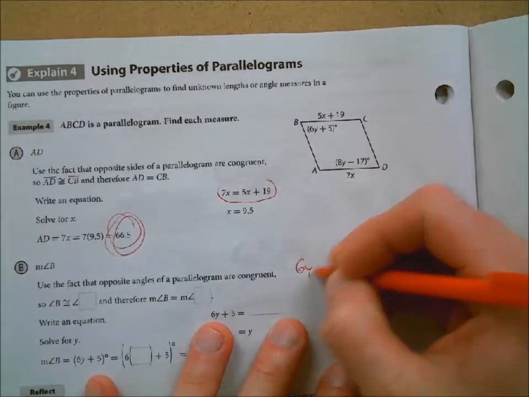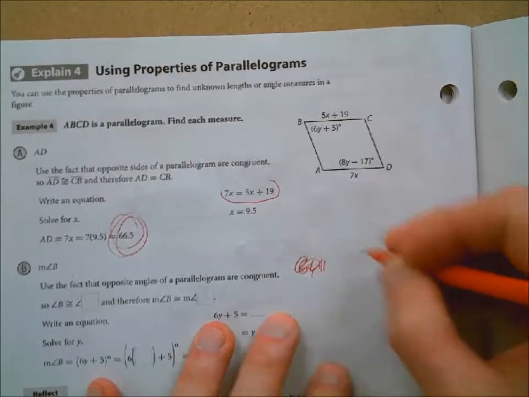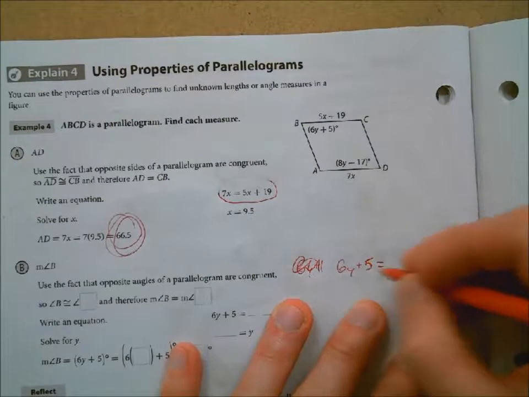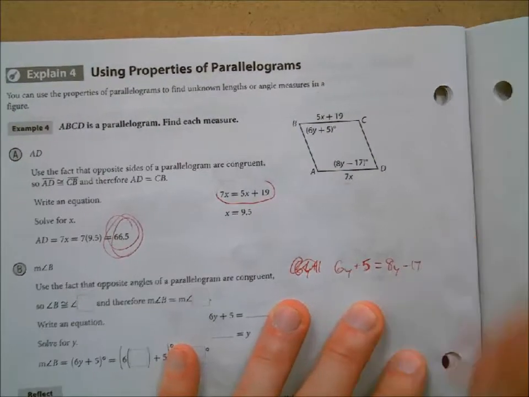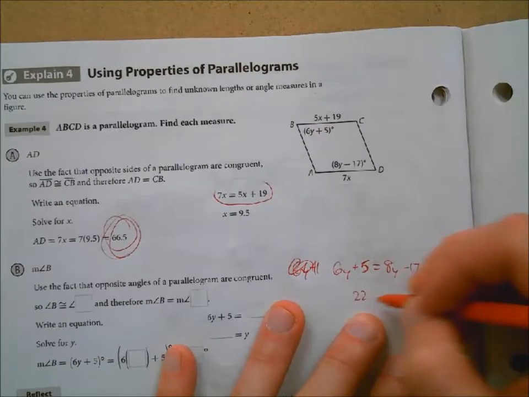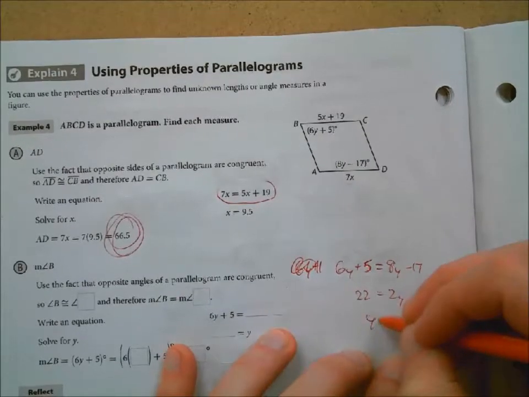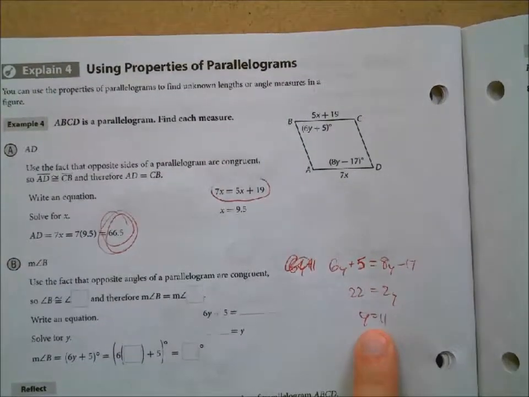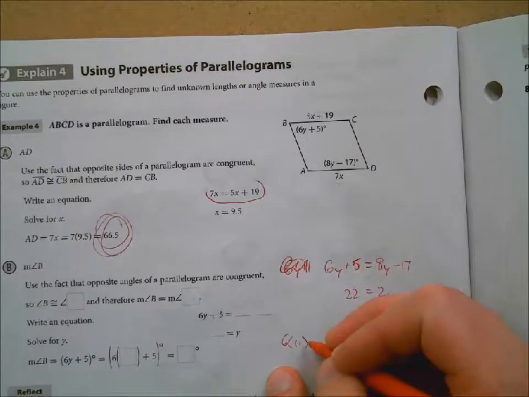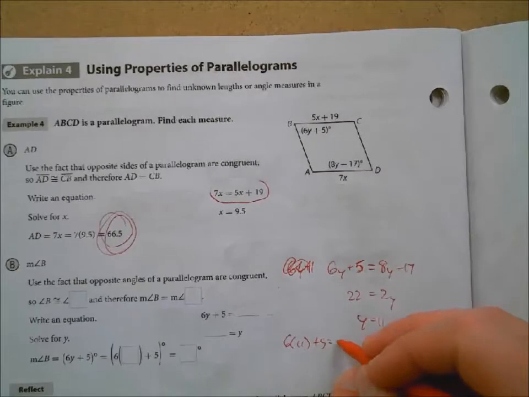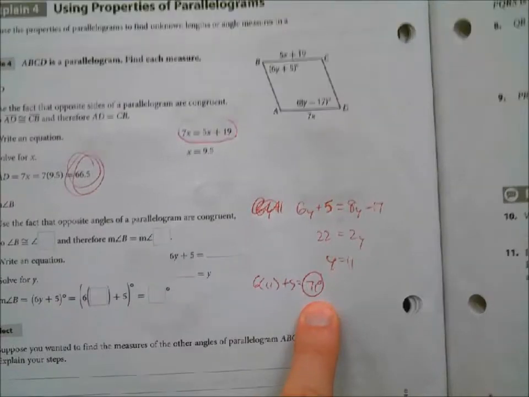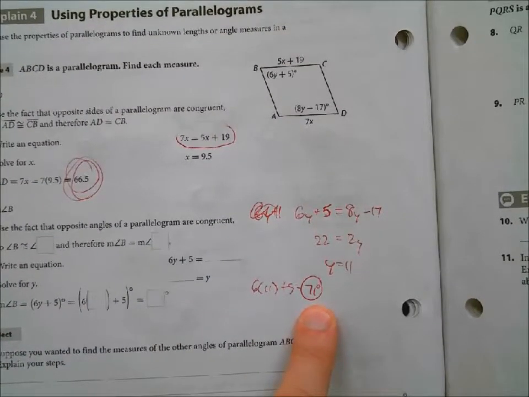6y plus 5 has to equal what? Yeah, angle D, 8y minus 17. Okay, so we'll add the 17 over, subtract the 6 over. So we're going to get 22 equals 2y. So y is 11. Is that our final answer? No, we have to plug it back in. 6 times 11 plus 5, 66 plus 5, 71 degrees.